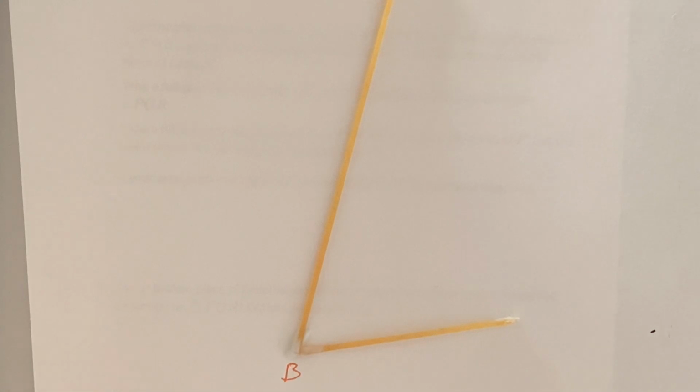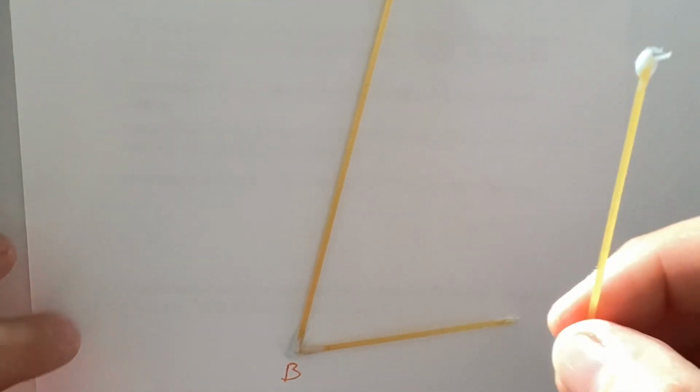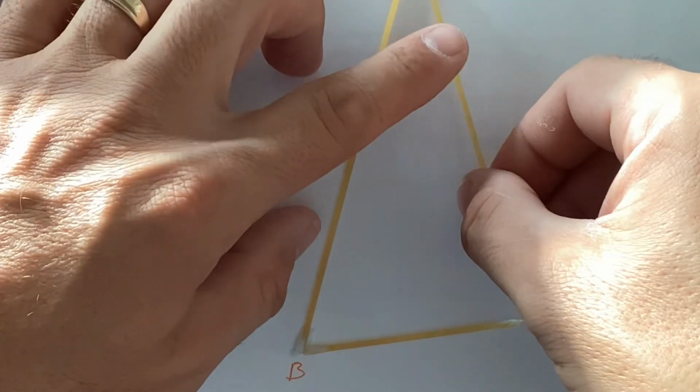You guys got your second triangle done? All measured? Angles? Sides? Wow, I'm slow then.